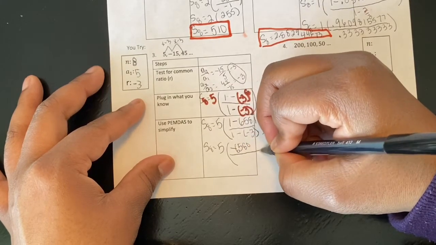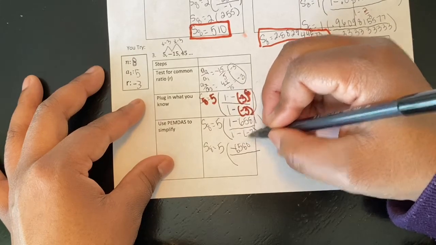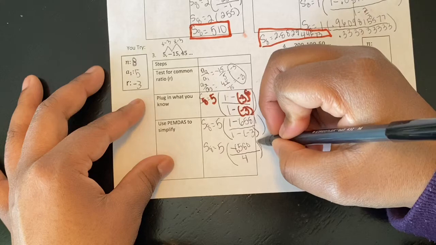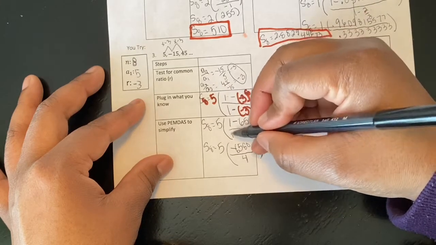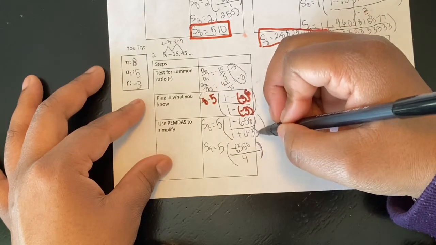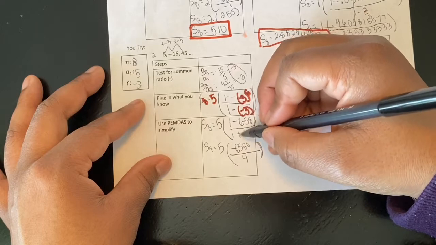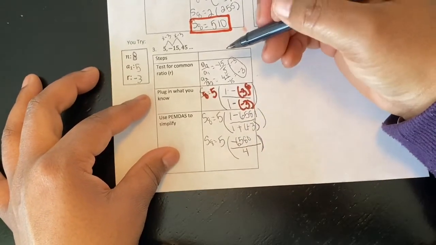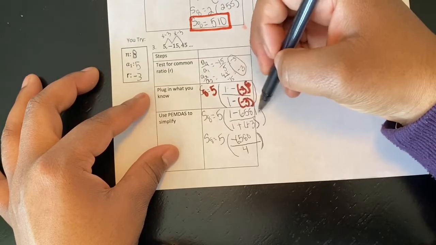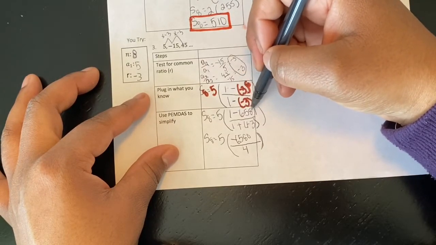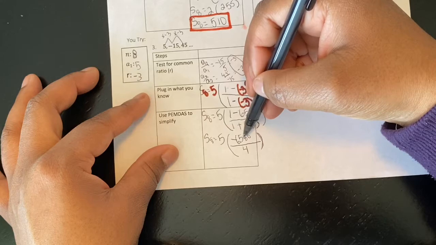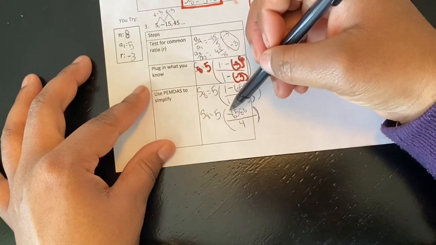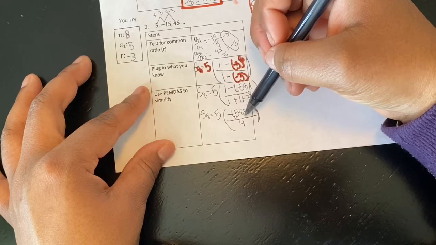Okay, all divided by 1 minus -3, which is 4. Right? 1 minus -3 becomes 1 plus 3 because 2 negatives make a positive. You could also just put it in your calculator. Okay, you could put this in your calculator too. 1 minus 6,561 is negative 6,560. Now, still dealing with my parentheses, I'm going to simplify. Negative 6,560 divided by 4.